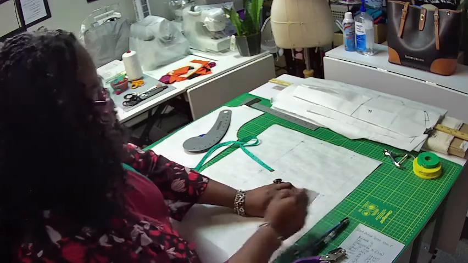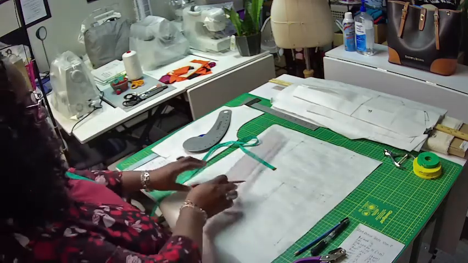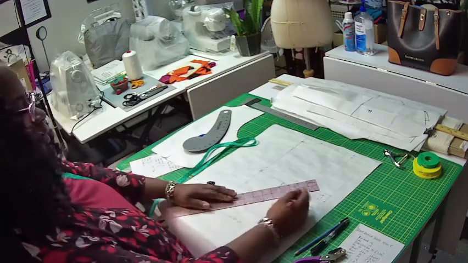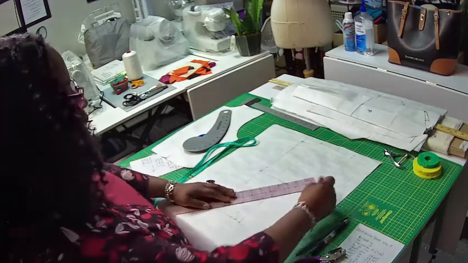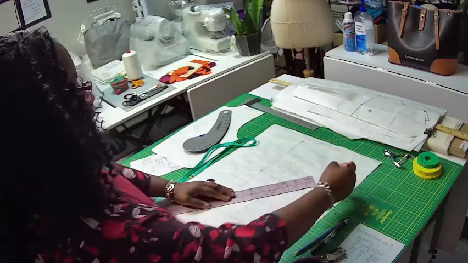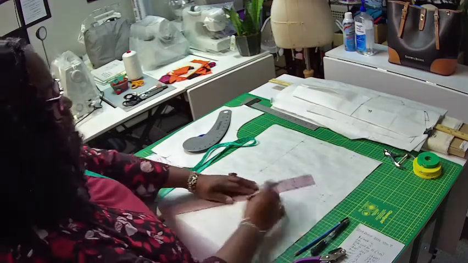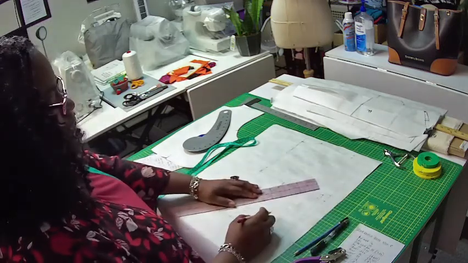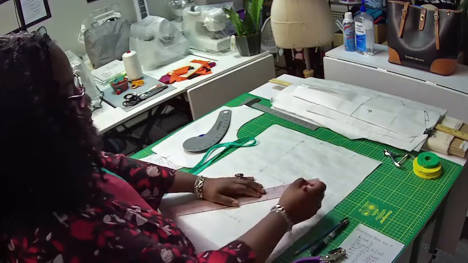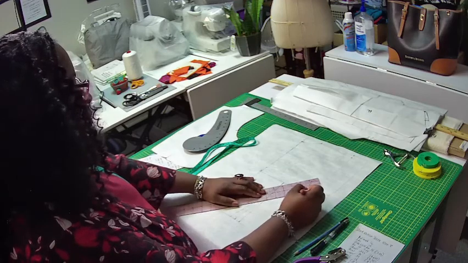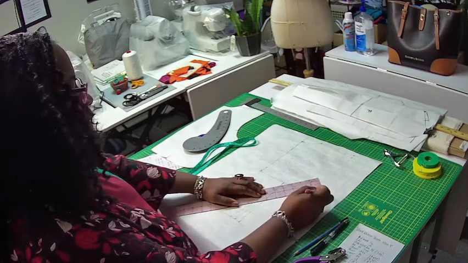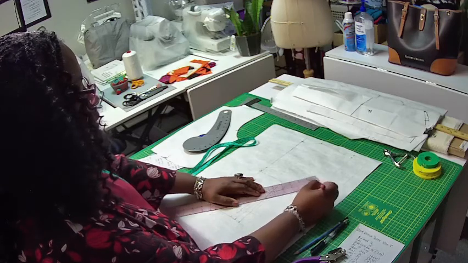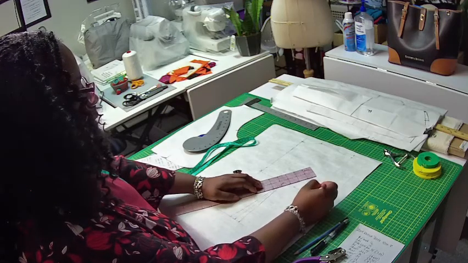Okay. All right. So now when people first start to draft patterns, getting that curve like you see in an armhole can be a little bit difficult, because you don't want to have that curve go in too deep here. So what I always suggest is that you draw yourself a little guideline between 1/2 inch and 1 inch, so that you don't go in here too deep. Okay, so now I've got myself a little guideline right there.